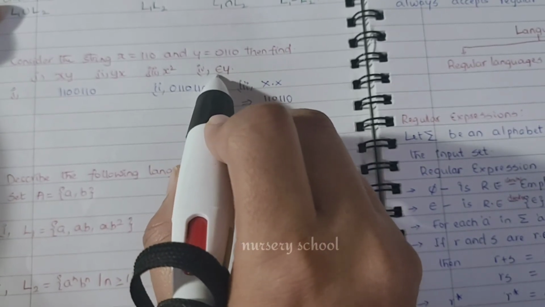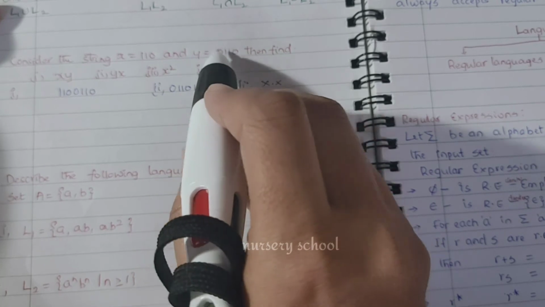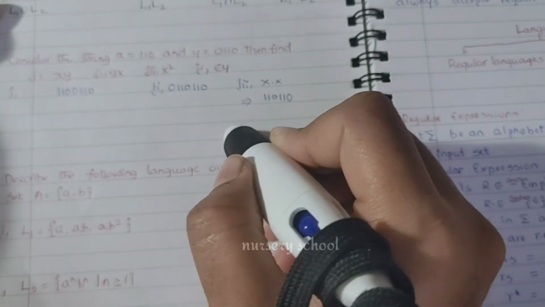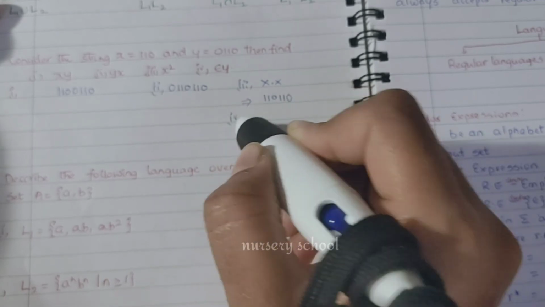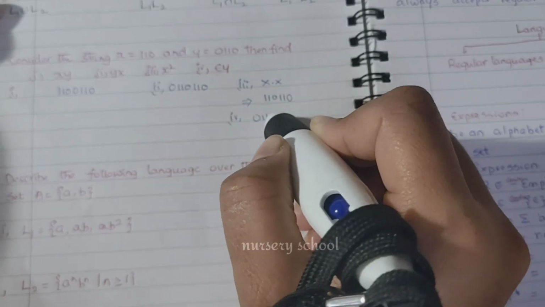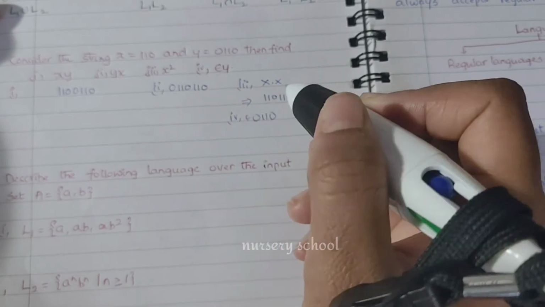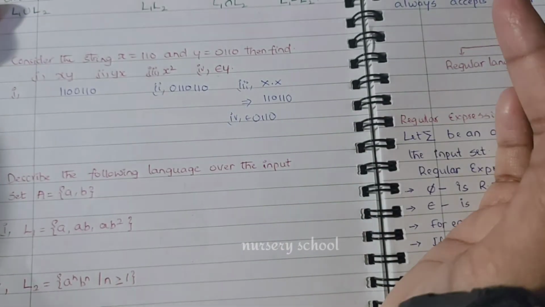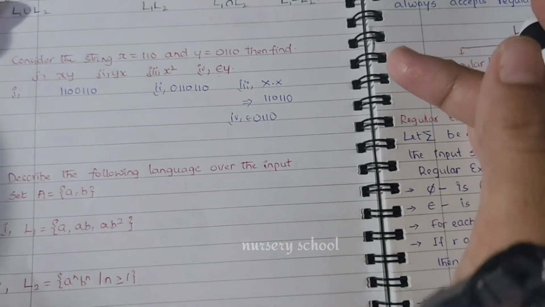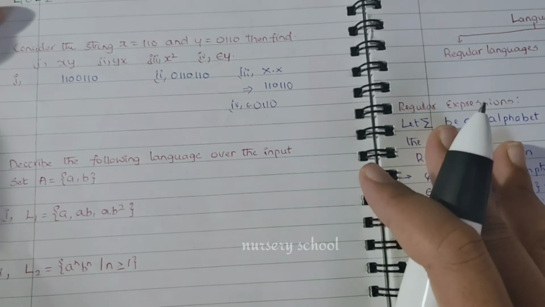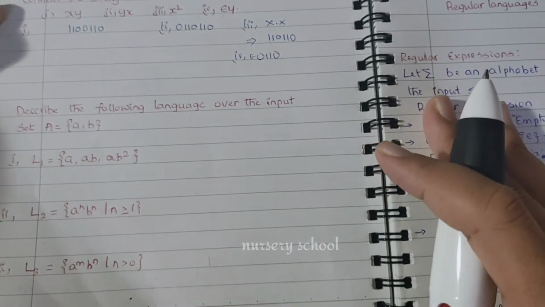So empty string followed by 0110 means we get the same expression again, 0110. So if you write epsilon here or not, it doesn't matter. That's the operation we are going to perform on this string. Next we will see our next question.